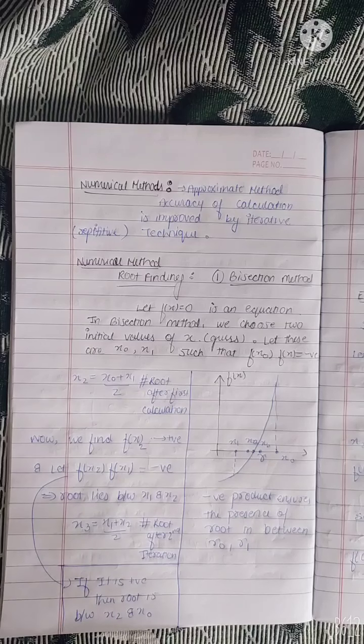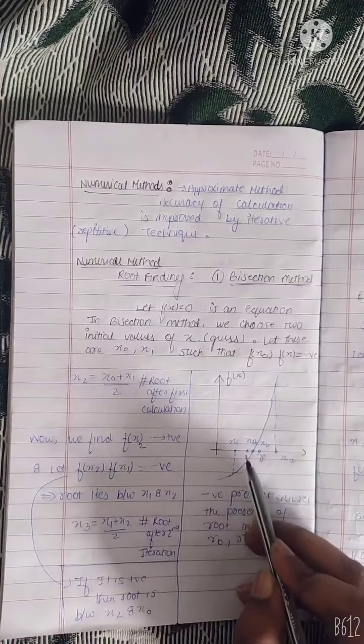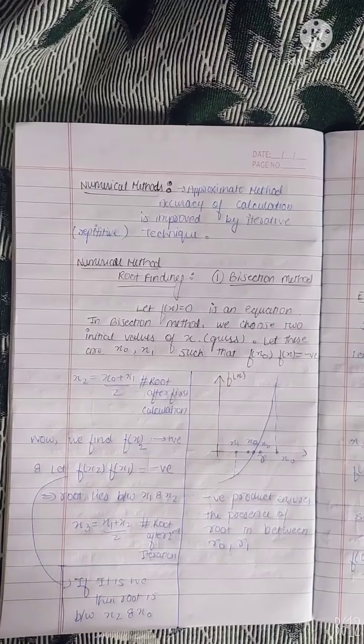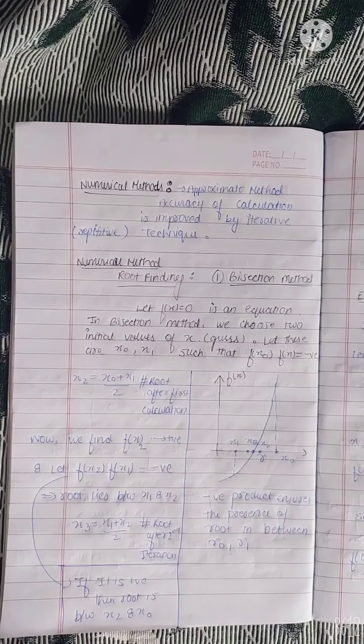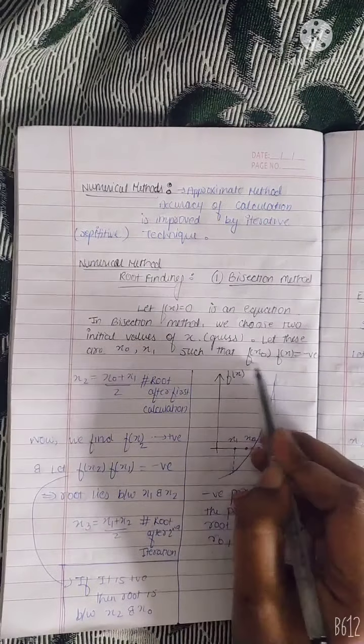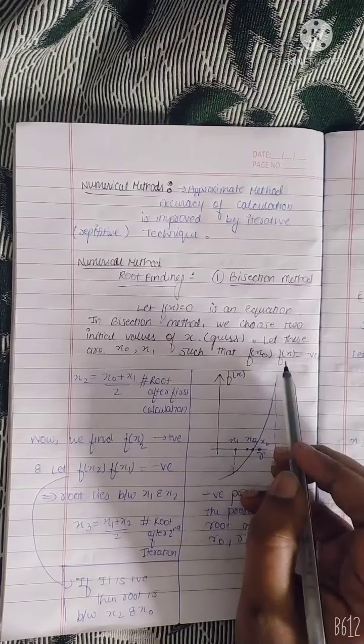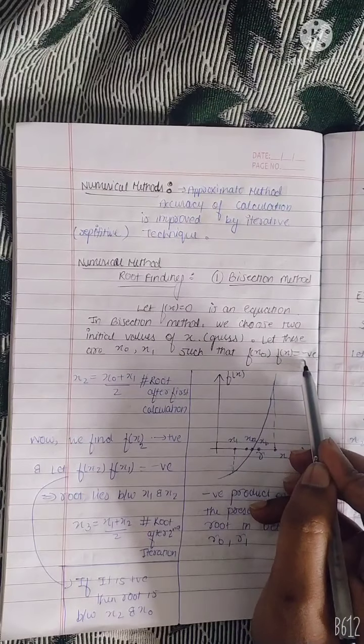How this came about: the very first thing we considered is the condition that f(x0) into f(x1) should be negative.